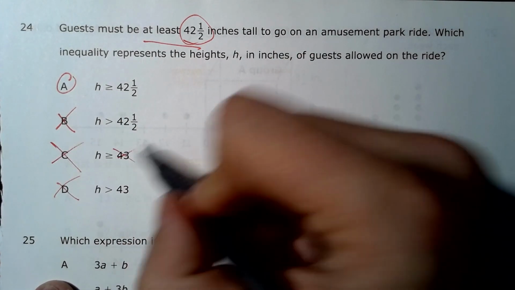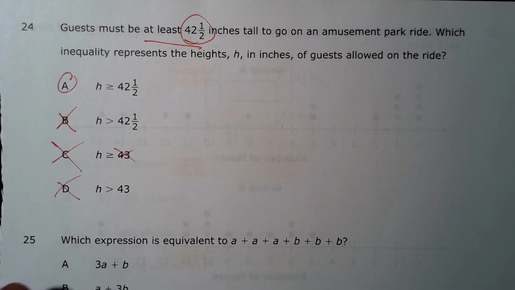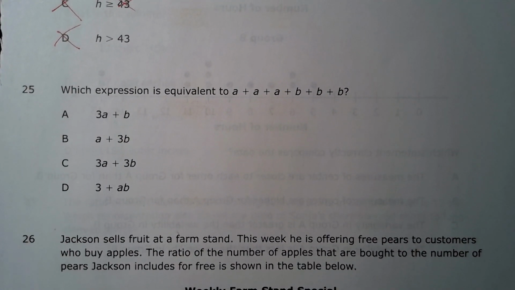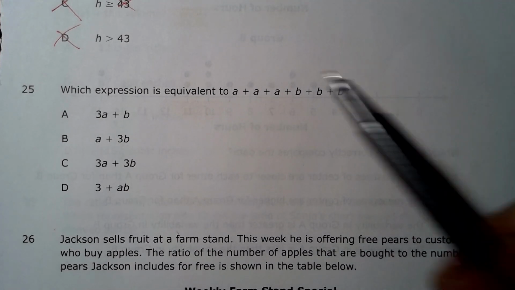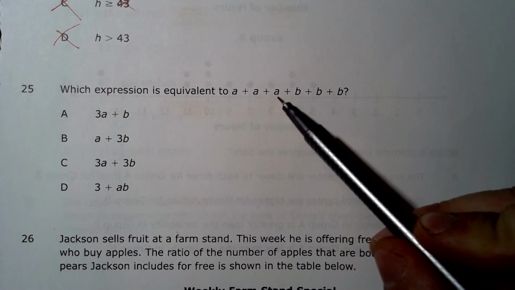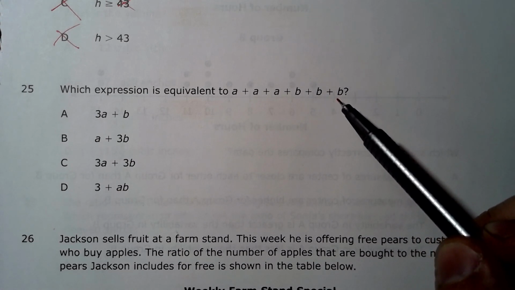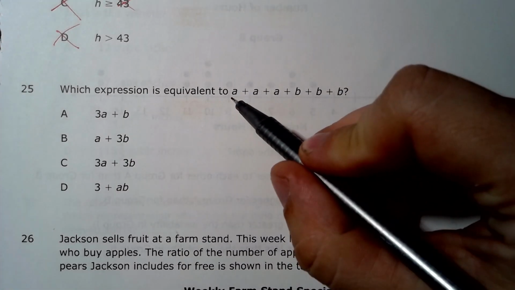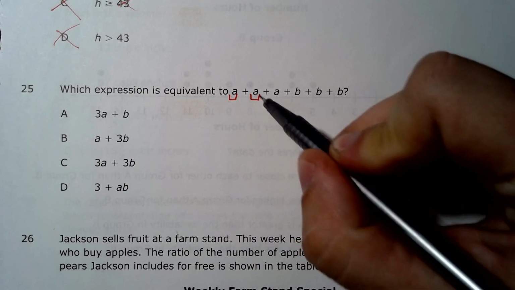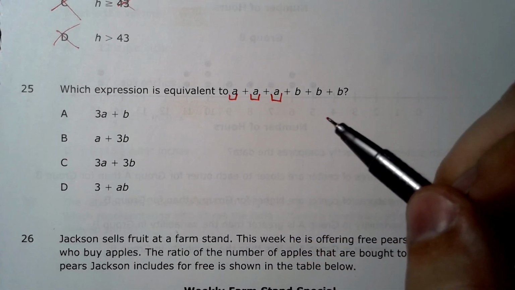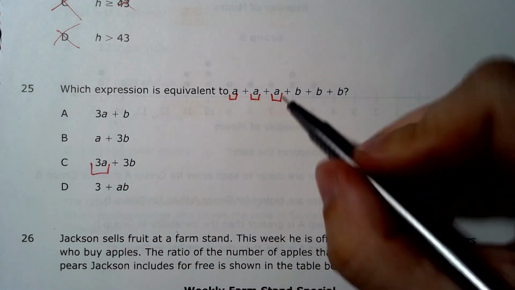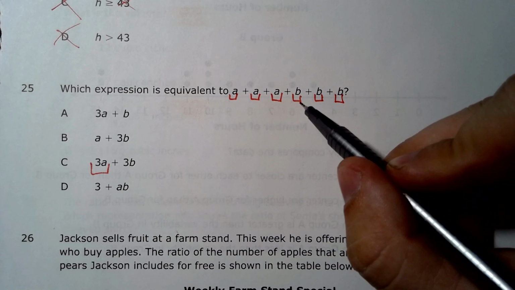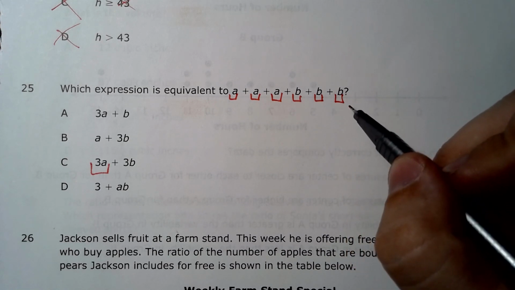That's not quite right. Moving on from number 24, we have 25, which says which expression is equivalent to A plus A plus A plus B plus B plus B. So let's just see. We've got 1A plus 1A plus 1A. What is that? That's 3A. We have 1B plus 1B plus 1B. What is 1B plus 1B plus 1B? 3B's.